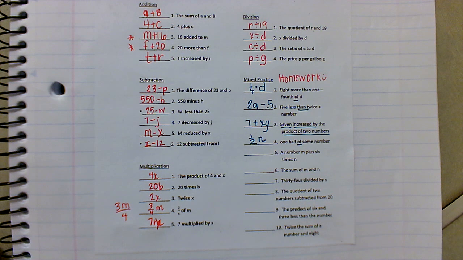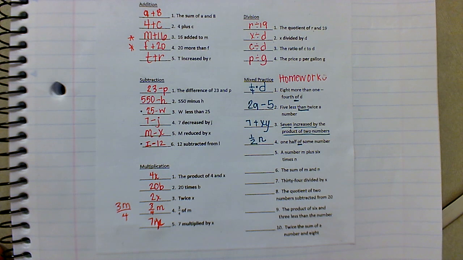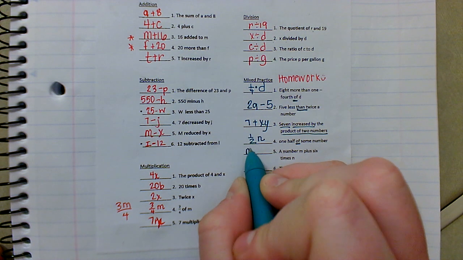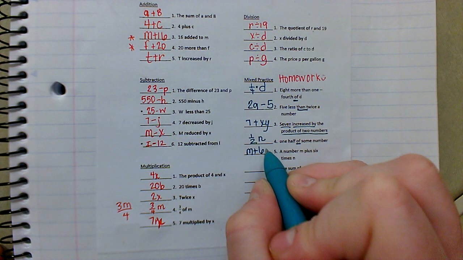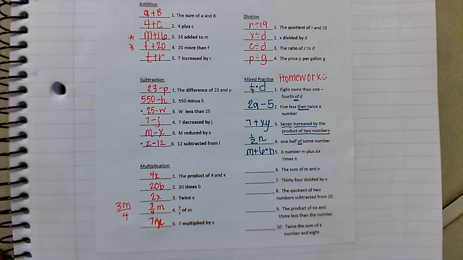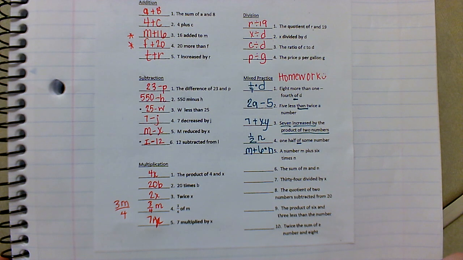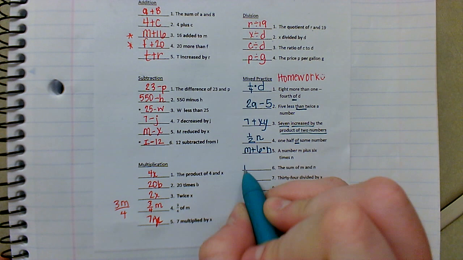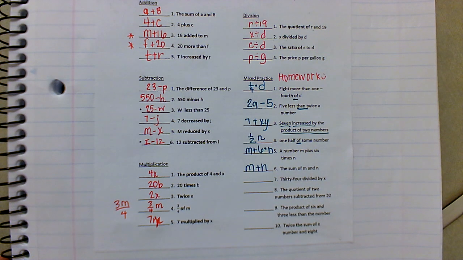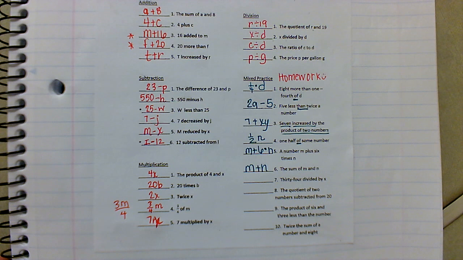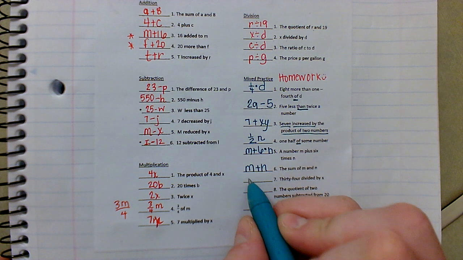Number 5, a number m plus 6 times n. That one should be pretty easy. M plus 6 times n. That one was pretty straightforward. Number 6 should be really easy too, Brandon. M plus n. Good. Number 7, 34 divided by x. That one's pretty easy too.